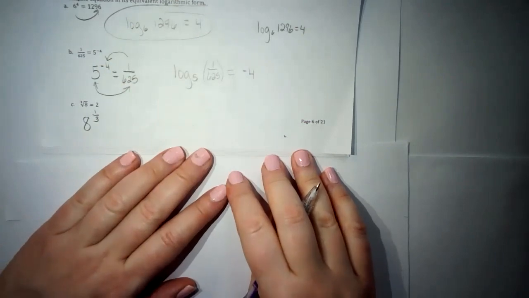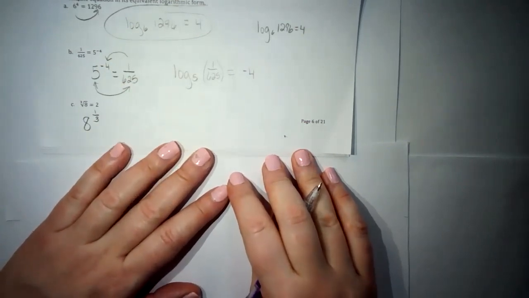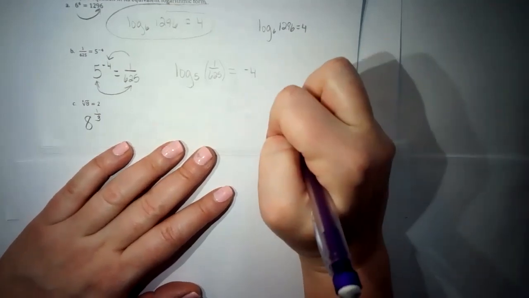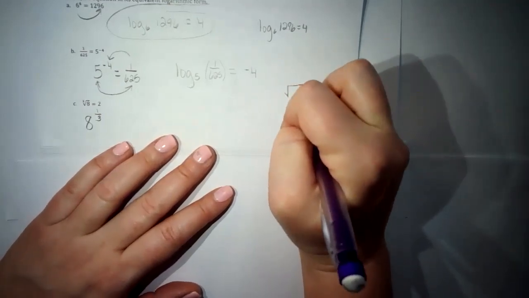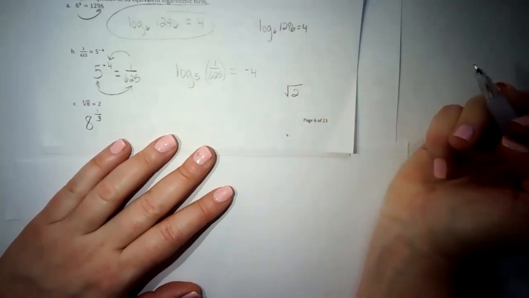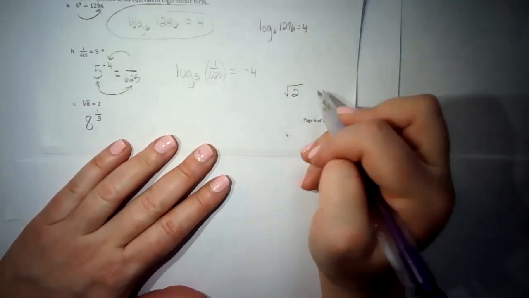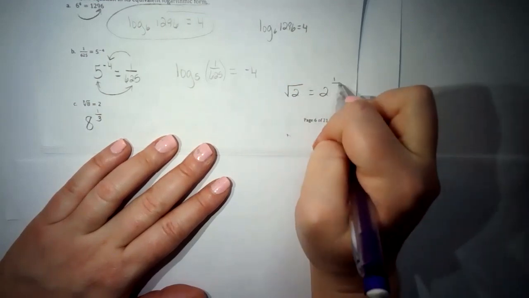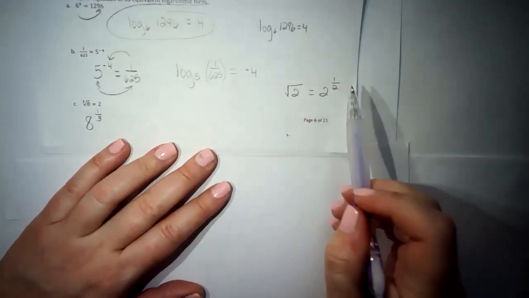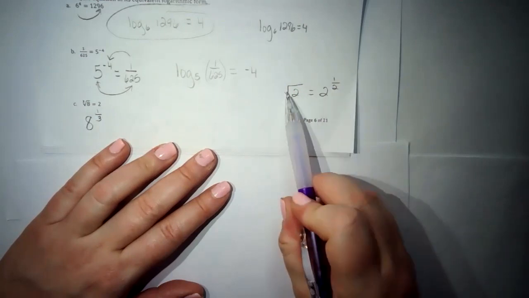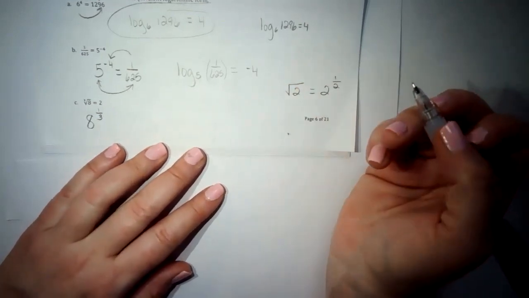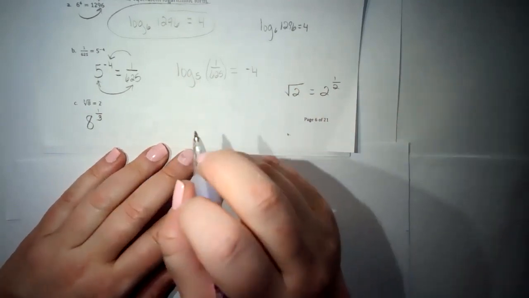Let's see if we remember that. Oh, yeah. That's way back. That's an intermediate thing from like 5 million years ago. Okay. What if we have the square root of 2? Let's just practice a few. The square root of 2 would be to the 1/2. Good. It's always going to be 1 over the index of the root, right? Okay, good. So that's what we're looking at.